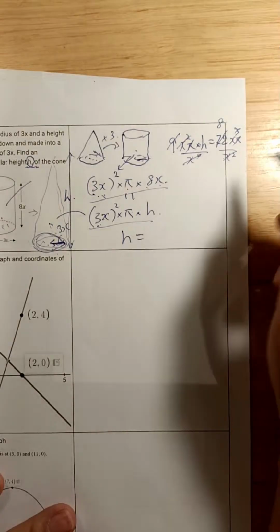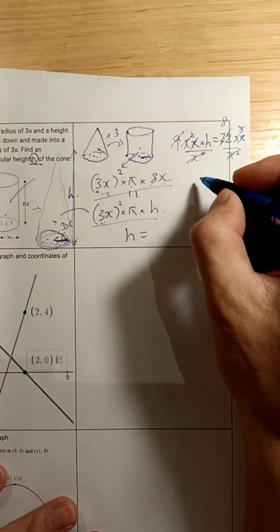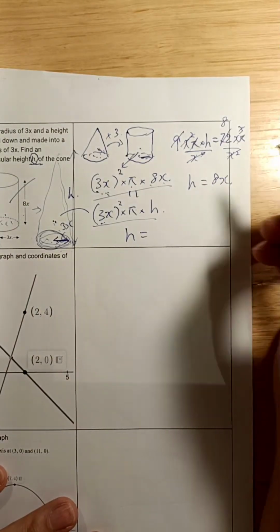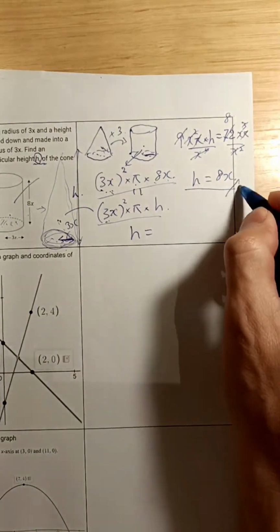Thank you for the gift. Cheers. Right, so this is h equals 8x. Right, this is the answer. Okay.